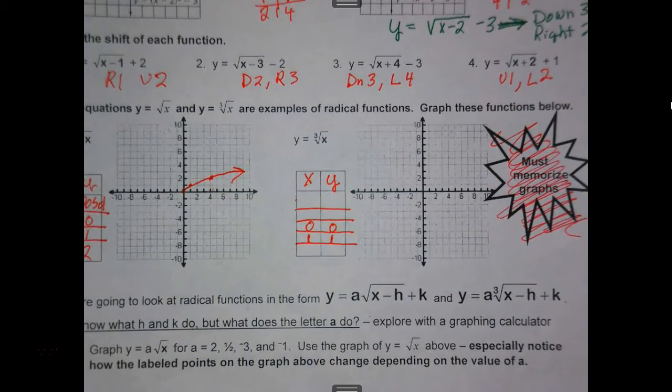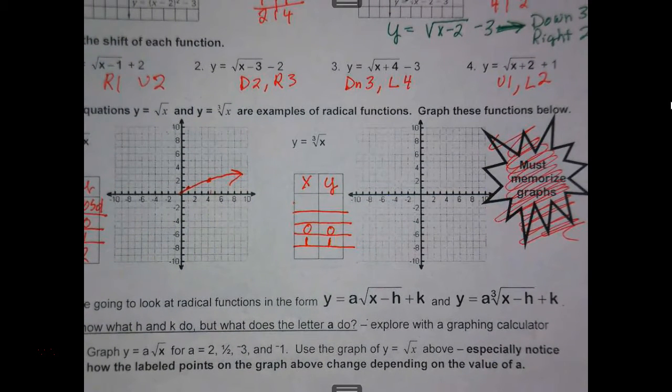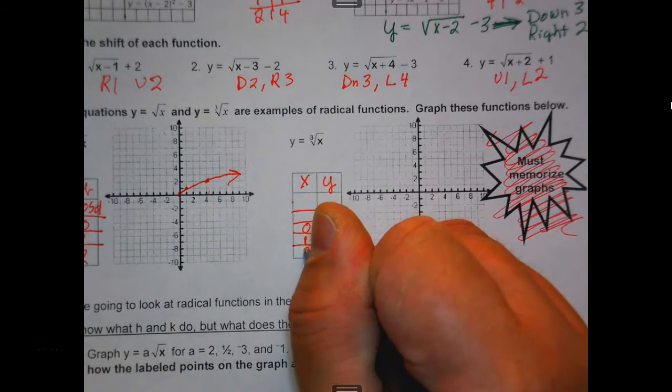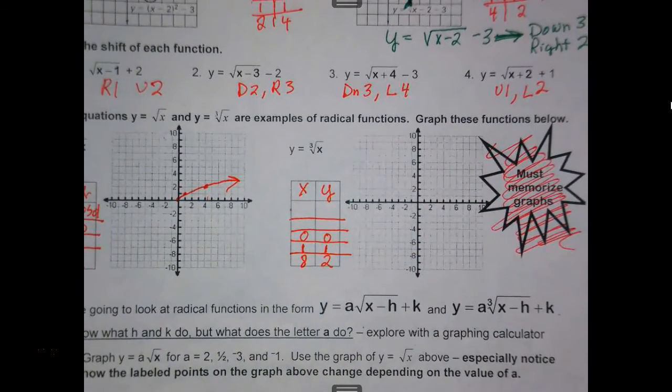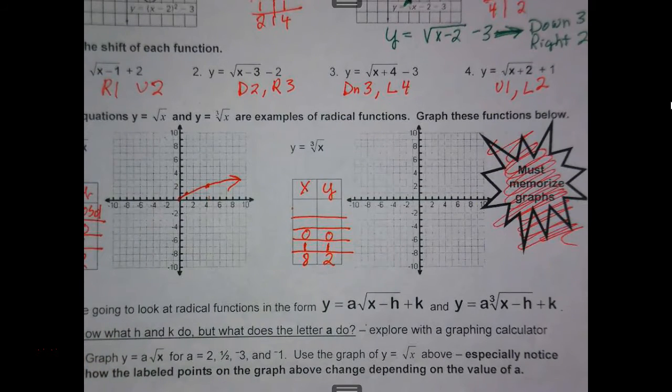What's the next perfect cube from 1? Perfect cube. 8 and 2, right. Perfect cube of 8, the cube root of 8 is 2. 2 times 2 times 2. Okay. Perfect cube. All right, what about -1?